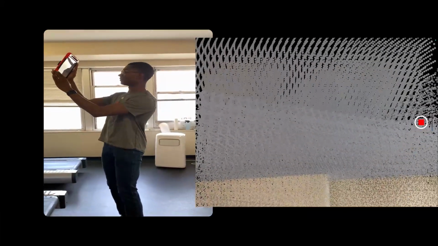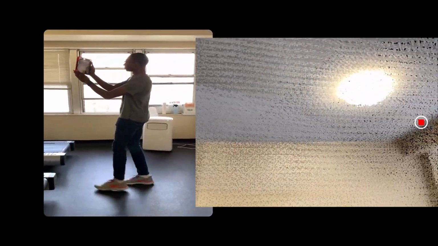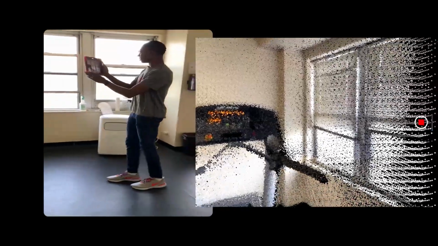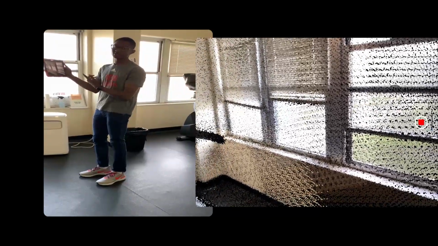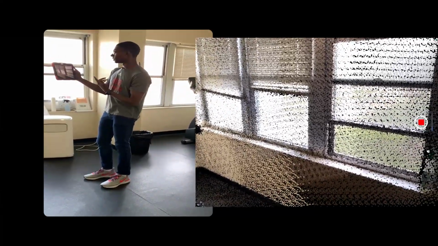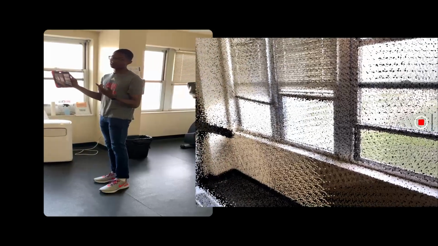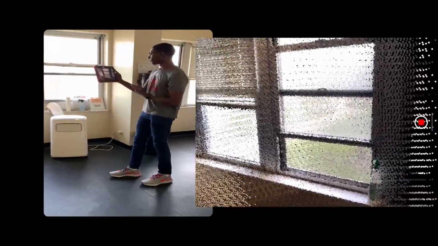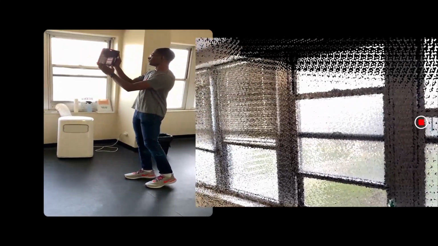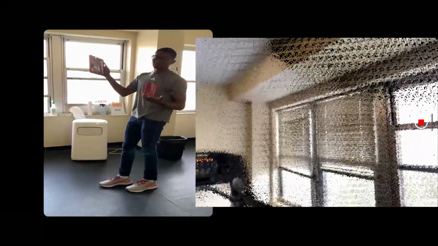Going around, you see the bar on the right next to your stop button. That tells you how much space you have left in your scan. And here we're going to show also what a window looks like. Windows are sometimes difficult to scan because they're clear, so it projects what's outside instead of showing as a natural object, depending on the lighting. Here it looks like we're fine with the window, but that's something to be aware of as you're taking your scans.